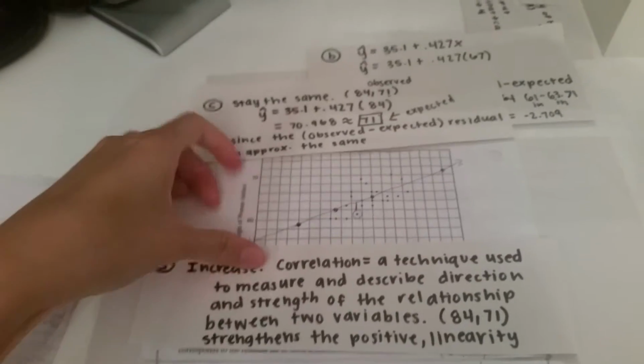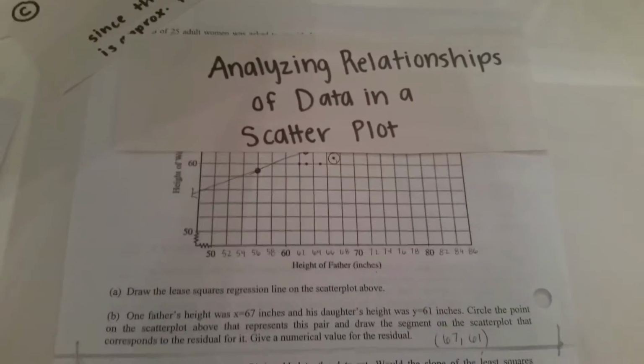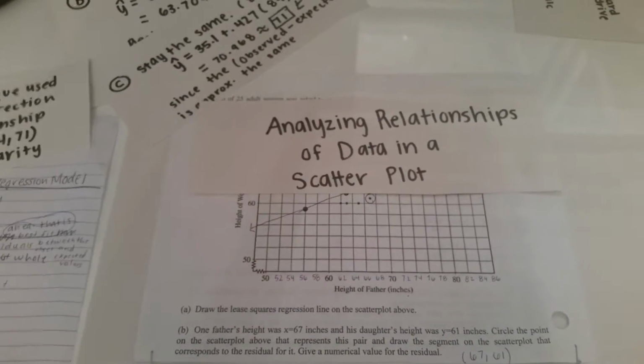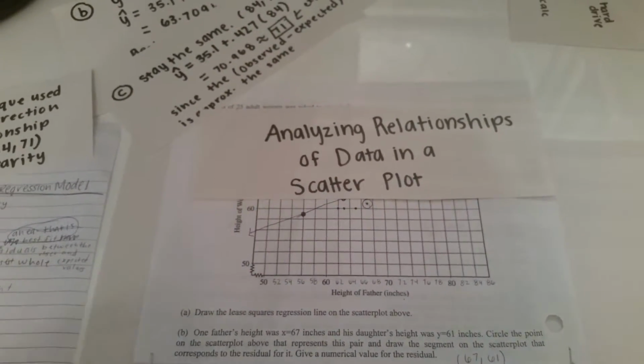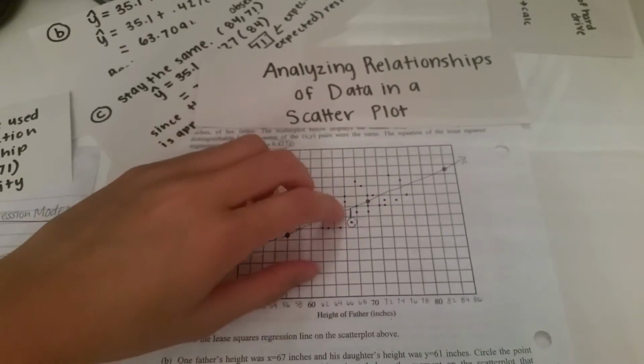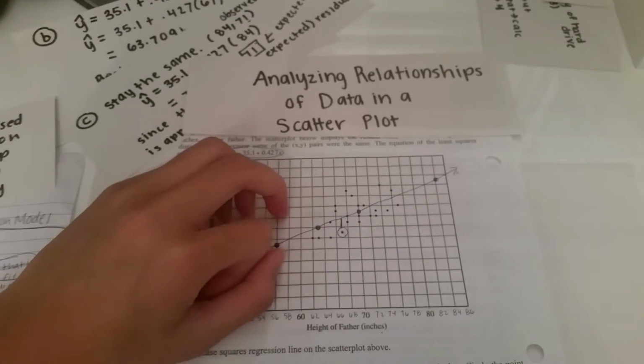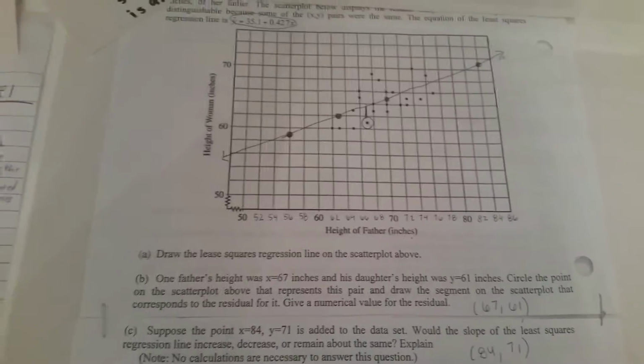Now, to summarize it all, we analyzed the relationship of data in a scatter plot. A least squares regression line is the best fit equation for a set of data that gives the least distances and residuals, which is the observed value minus the predicted value.